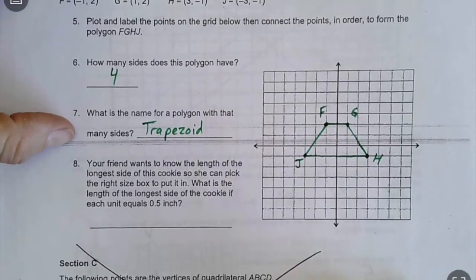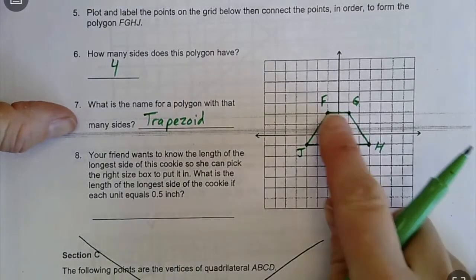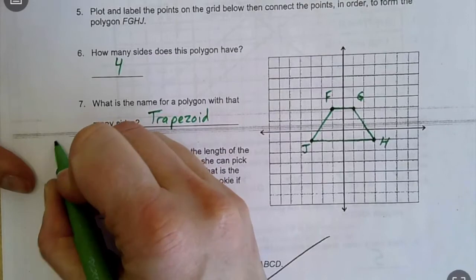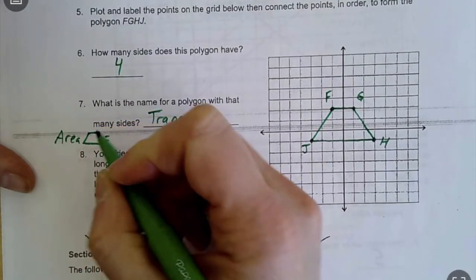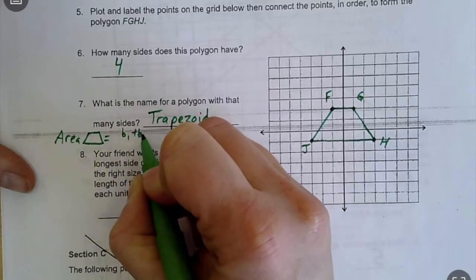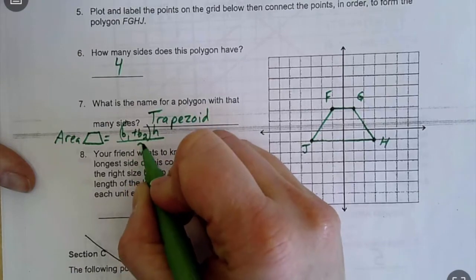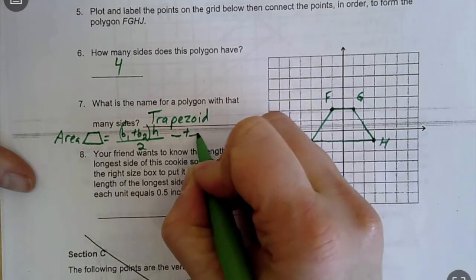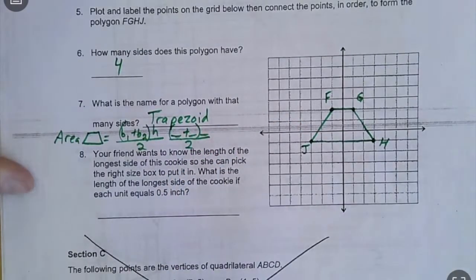Once you have that, what do we know about a trapezoid? If we were to ask you to find the area of this shape, what do we know about the area of a trapezoid? Well, you need to remember this formula, the area of a trapezoid. We talked about base 1 plus base 2, you times it by the height, and then you divide all that by 2. So if I ask you to put in your blanks, what are your bases, what's your height, and then we're going to divide it by 2 if I want to know the area here.